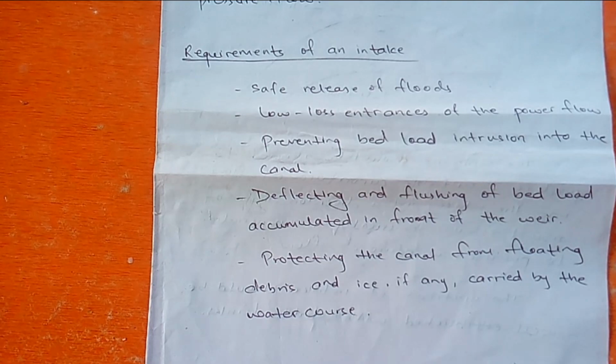And the last one is that an intake has to protect the canal from floating debris and ice, if any, carried by the watercourse. That means a provision should be made so that floating debris as well as other unwanted materials do not enter into the intake. That's why a trash rack is provided. Later on we will study the trash rack in our courses.